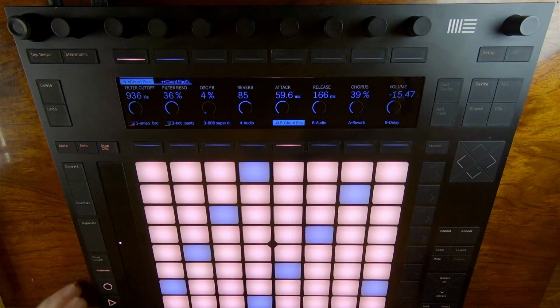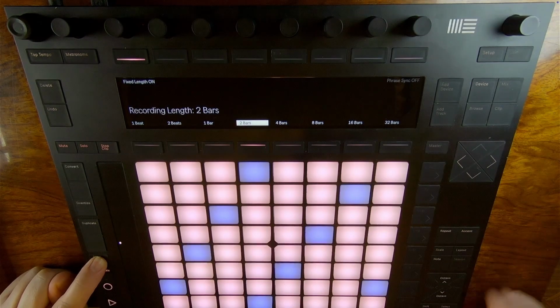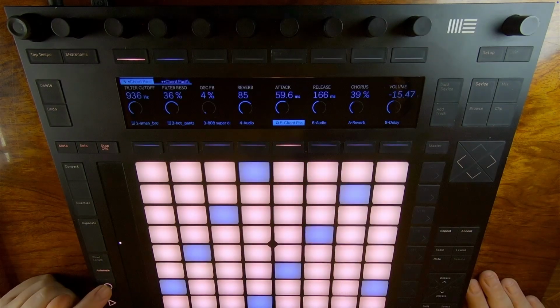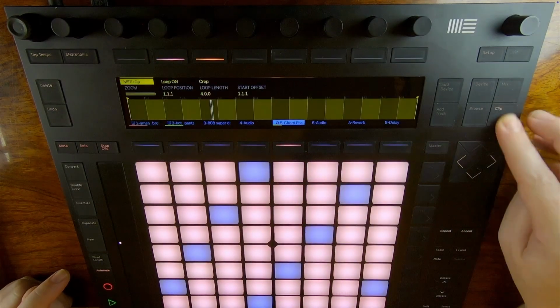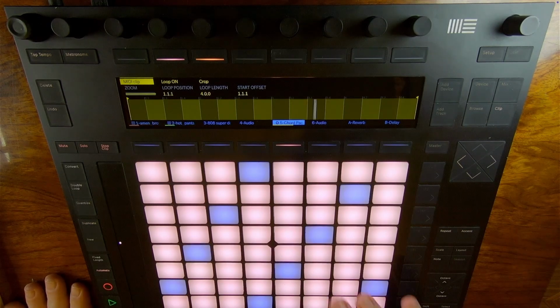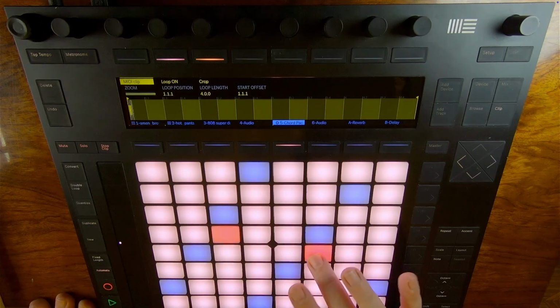Let me just record in these 2 notes. So I'm just going to hold fixed length, put it on 4 bars and press record. And if we go to the clip, you can see it there. I'm literally just going to put in 2 notes.